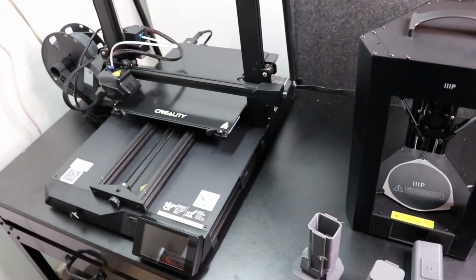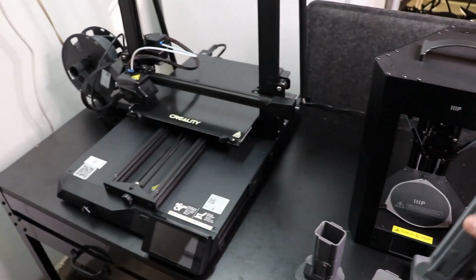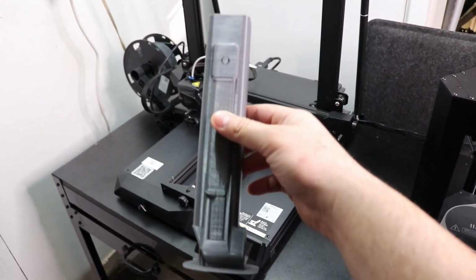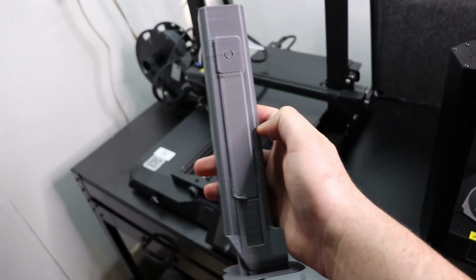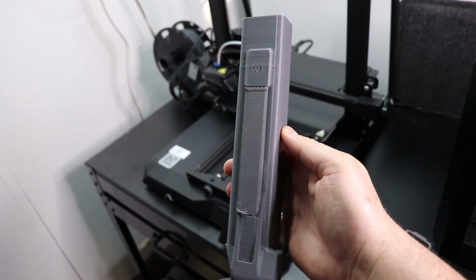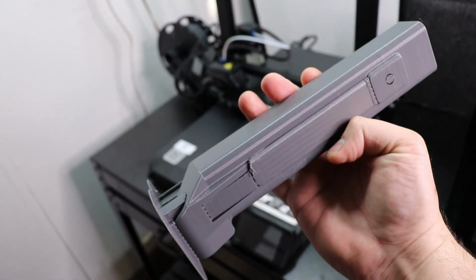And I have an exact piece, except it's opposite. It's mirrored in opposite directions. One is for the left side, one is for the right side of the project I'm working on. And this one came out perfectly fine. No layer issues or anything like that. It's looking pretty clean. None of that gap or anything.